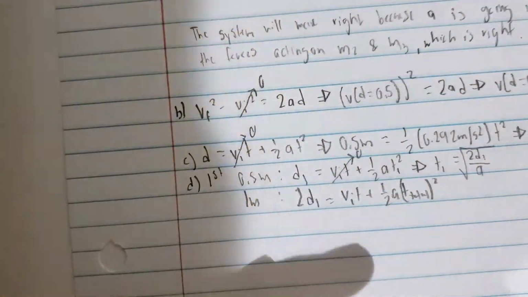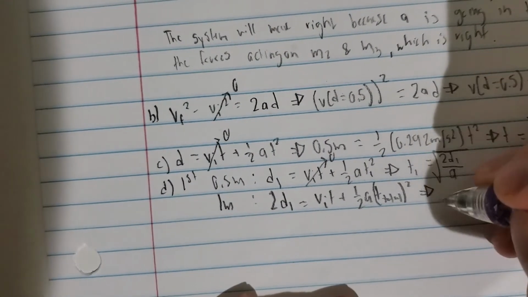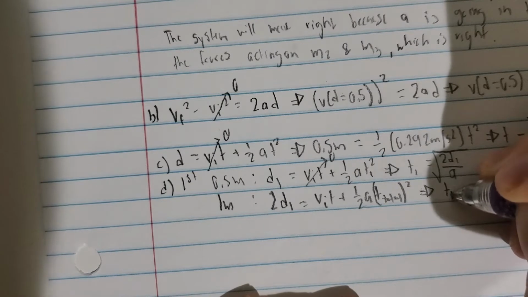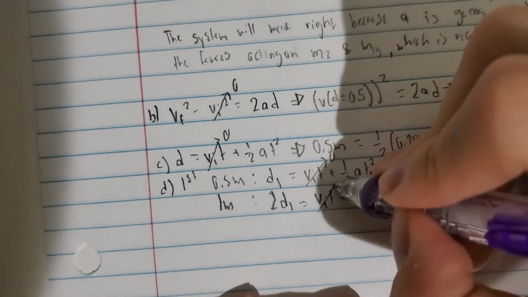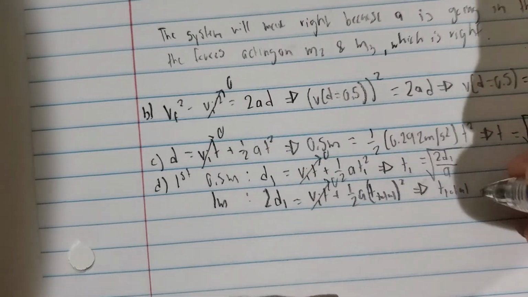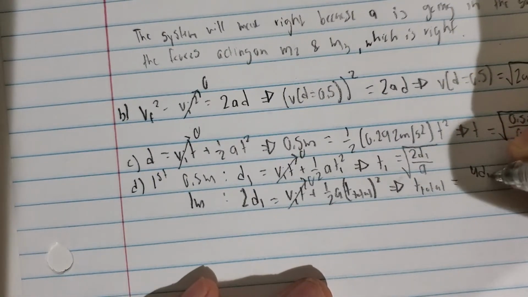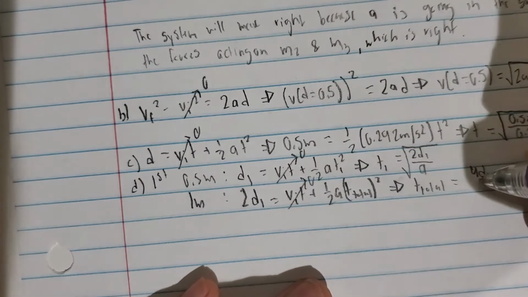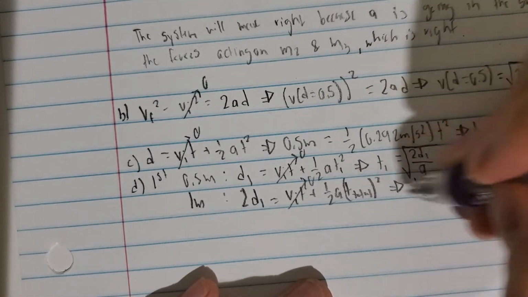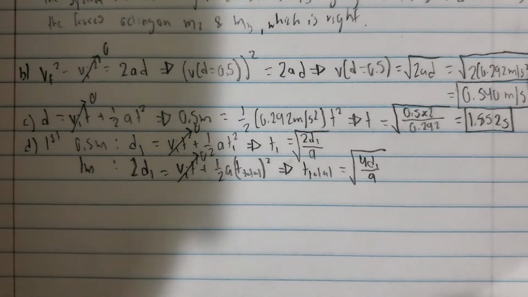All right, so isolating for T total, this term cancels out first. I'm going to multiply 2 over, so T total is going to be equal to 4D1, then I divide by A, and then I square root everything. So that is my T total.